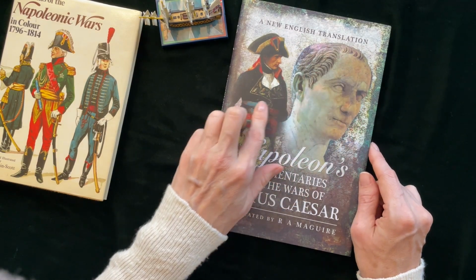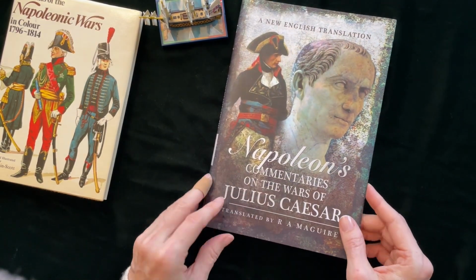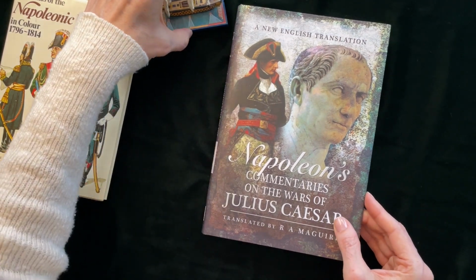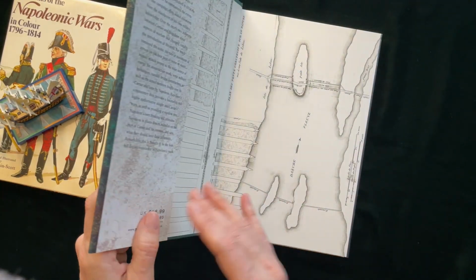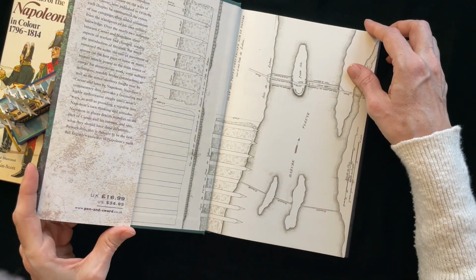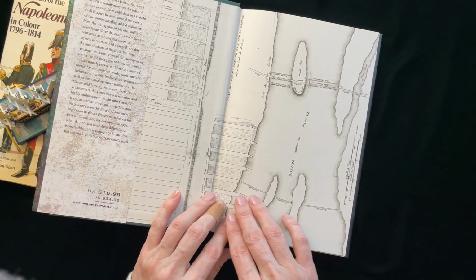He was dying from a stomach ailment and was in a lot of pain. So in order to distract himself from this, he dictated this commentary on Caesar's wars.